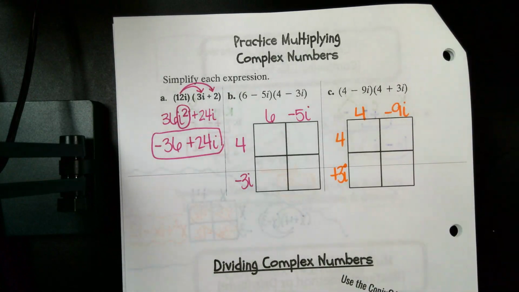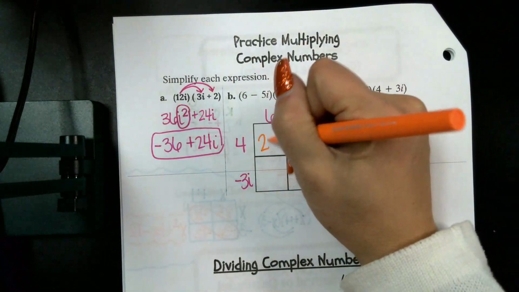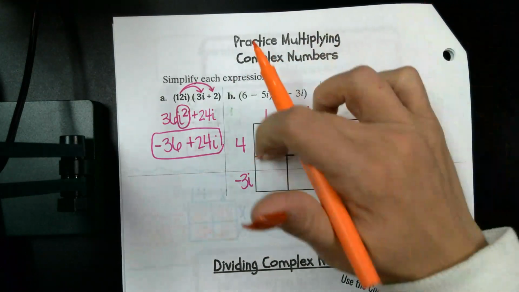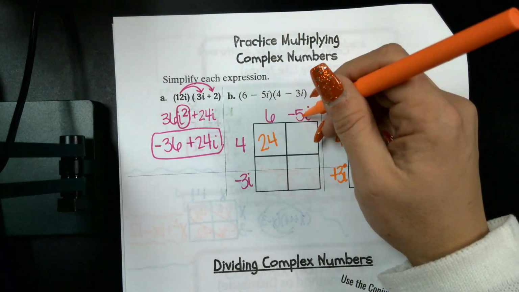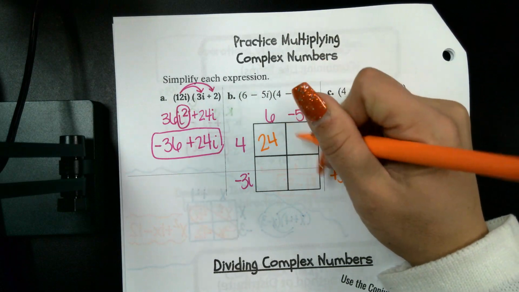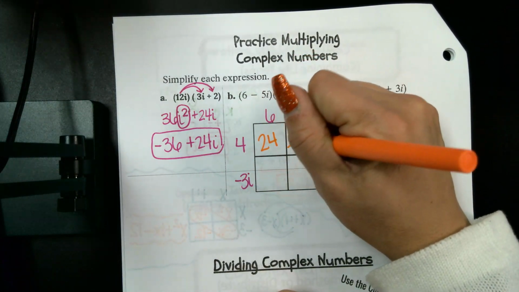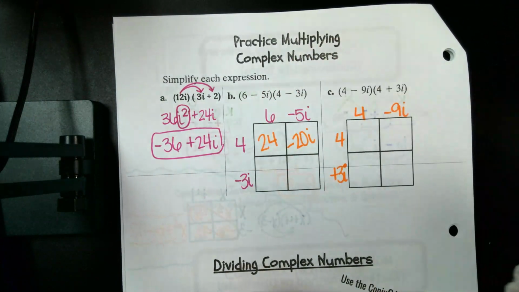All right, so I'm going to start with this one in the middle. We have 4 times 6, which is 24. So make sure you guys just check what you wrote in here. 4 times negative 5i is negative 20i.